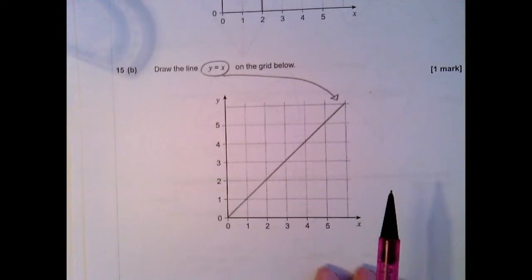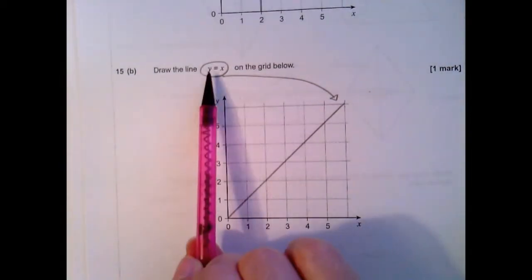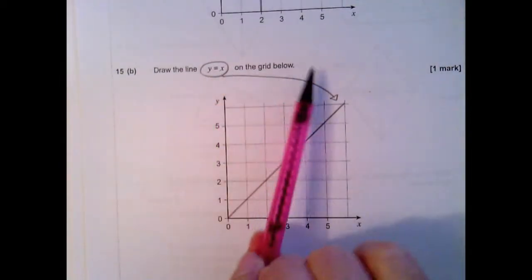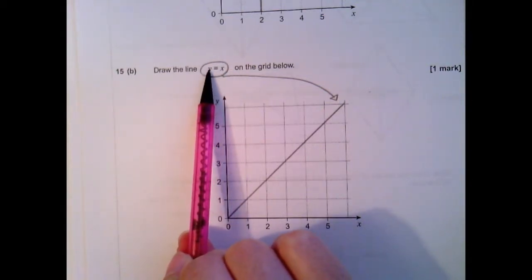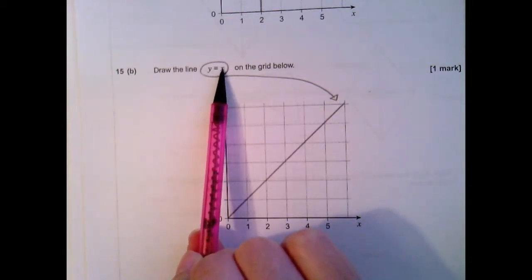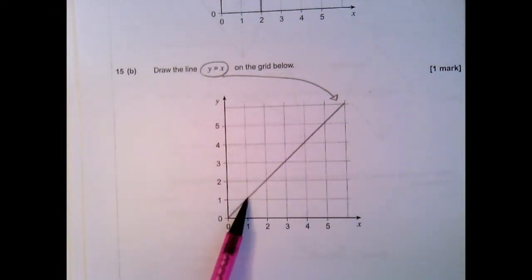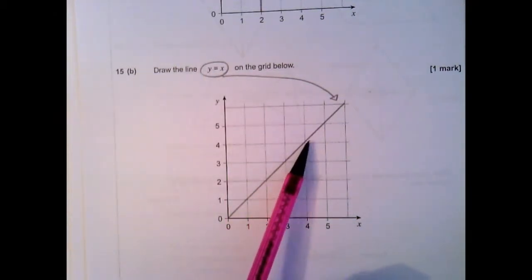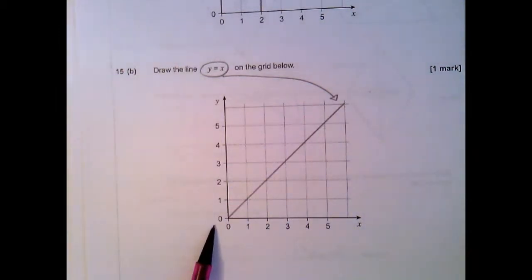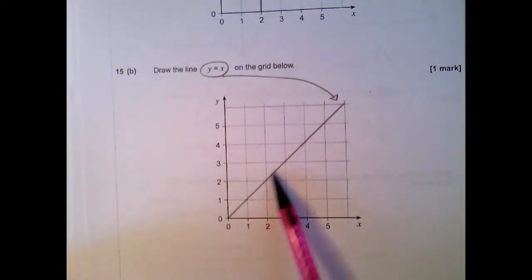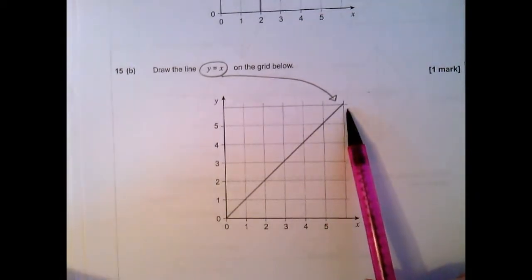Part B then, just draw another line. This time it's the line y equals x on the grid. So y equals x is the slanty line because the y coordinate is always equal to the x coordinate. So that is the point 1, 1. That's 2, 2, 3, 3, 4, 4, 5, 5, 6, 6. And that'll get you the line y equals x. Just the slanty one going from corner to corner through all the squares is y equals x.